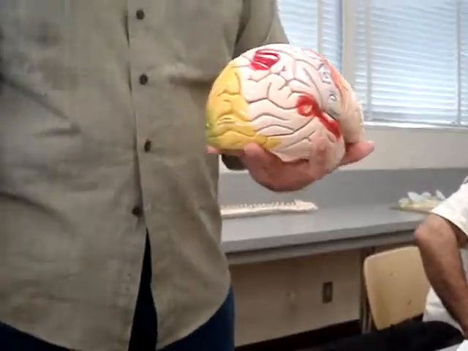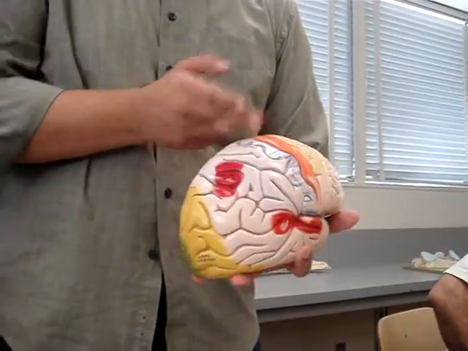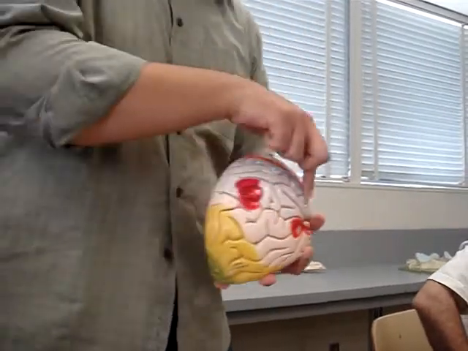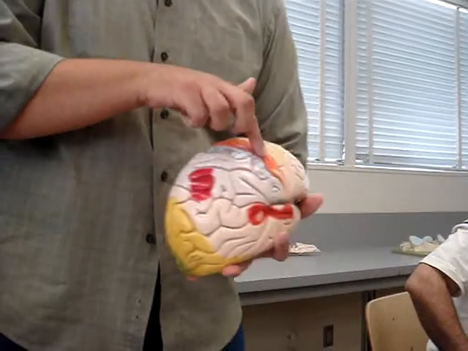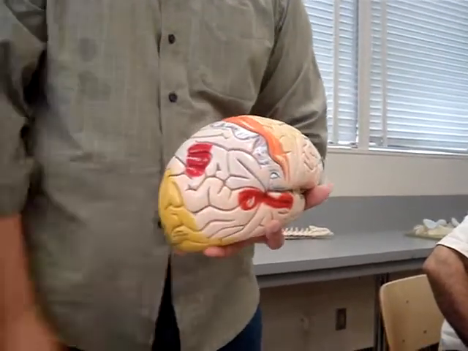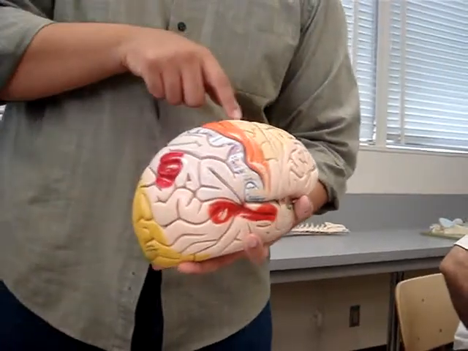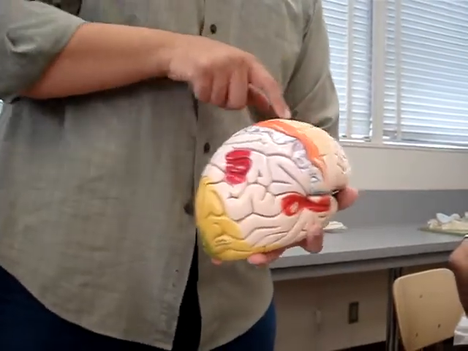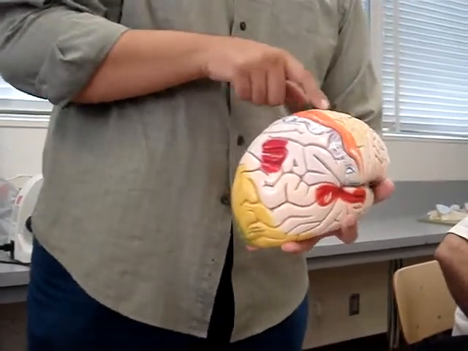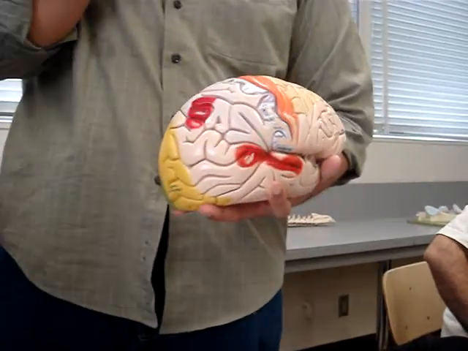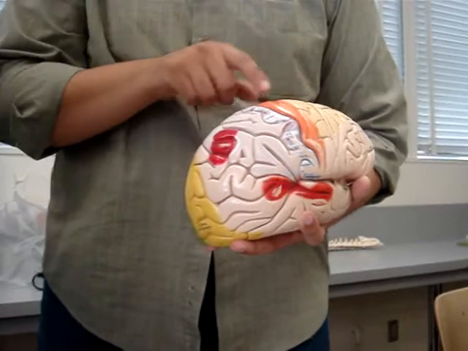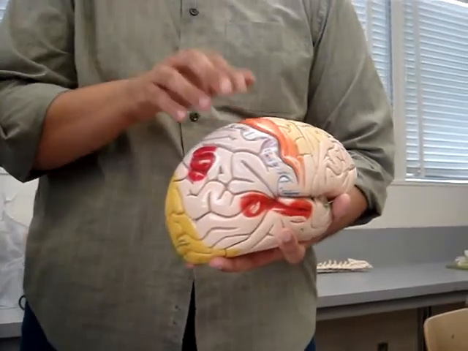The cortexes, or functional areas, coming anteriorly off the central sulcus. The first area is the primary motor cortex, whose function is to initiate action or movement. Anterior to that is the premotor cortex, which is responsible for planned movement. The yellow part over here would be the premotor cortex. It plans the movement and communicates to the primary motor cortex, which causes the action.